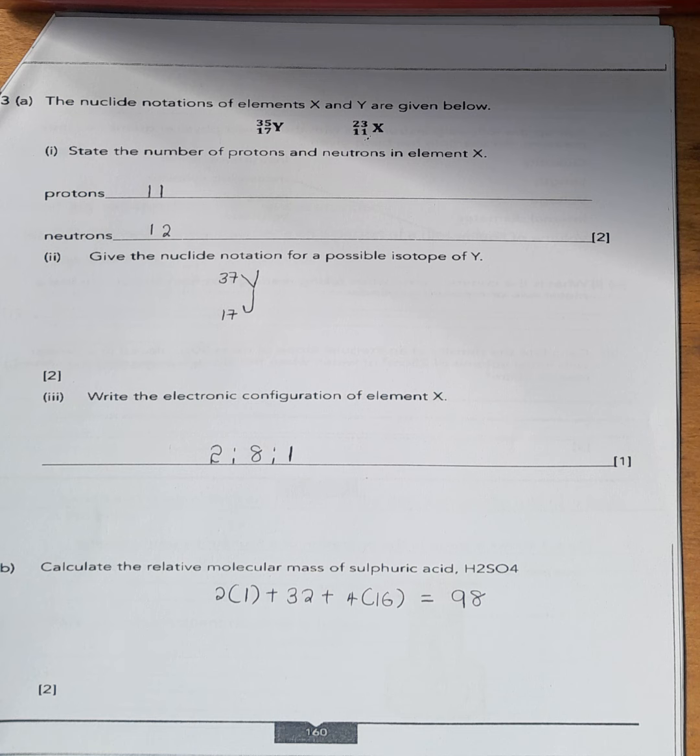What is important is to make sure that you can draw dot and cross diagrams for covalent bonds, for example methane, and also calculate the number of moles. Let's say we are given mass, you should then be able to calculate the number of moles by dividing the given mass by the atomic mass, which you obtain from the periodic table.